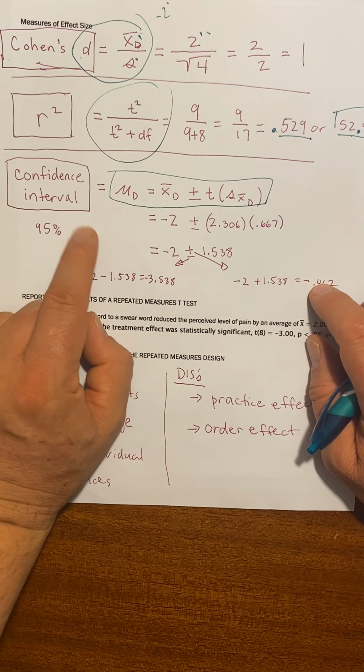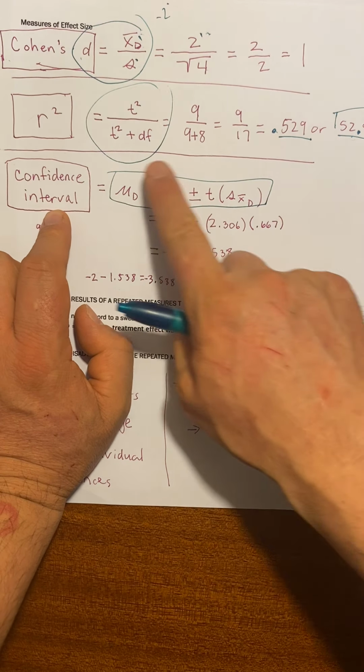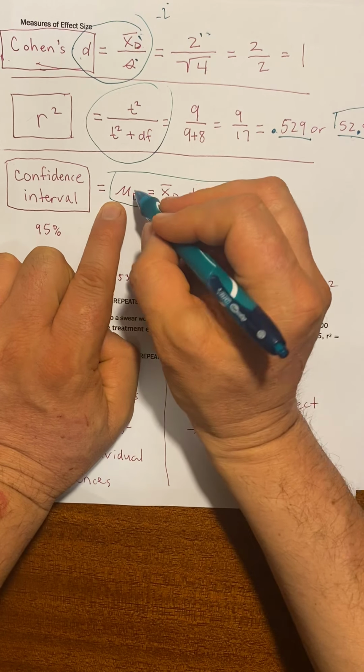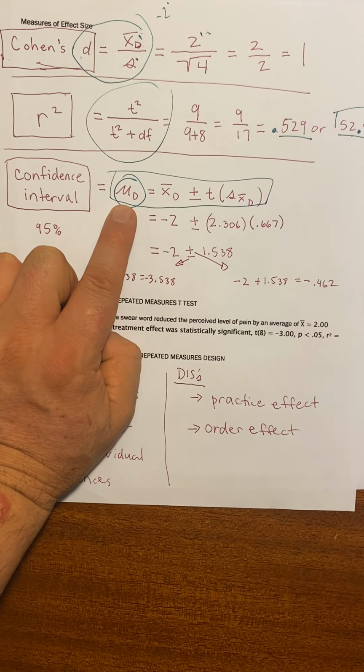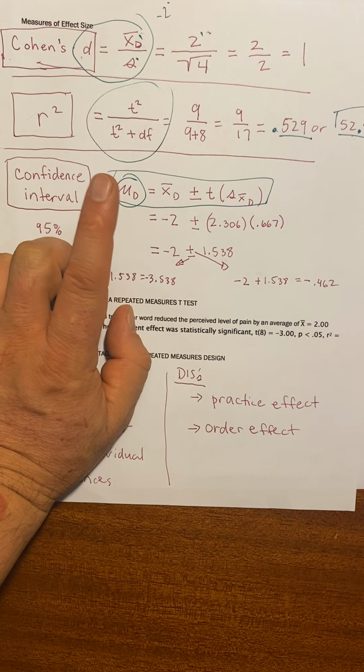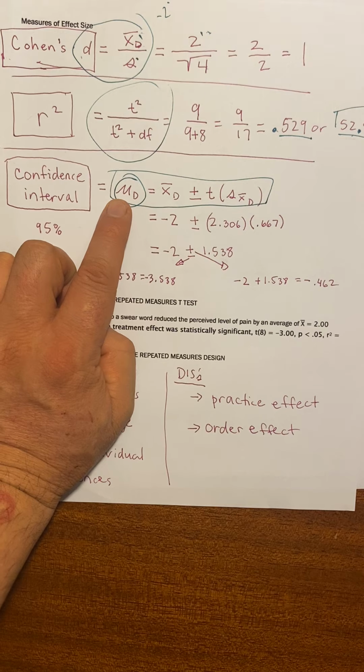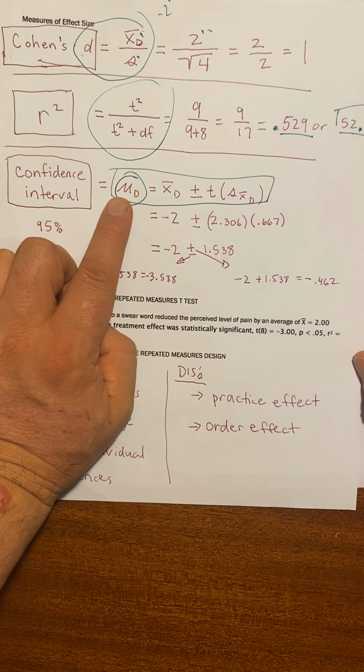Okay, but moving on to how to calculate the confidence interval. This is the formula for it here. Remember what you're doing is solving for this population value. You want to have a sense of what the population difference score is for this set of data.